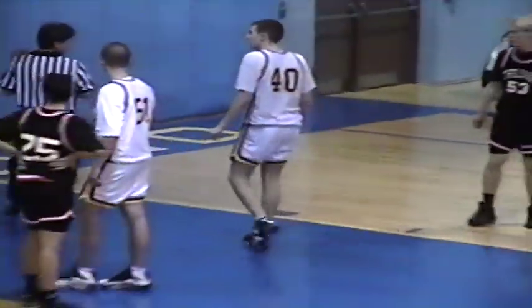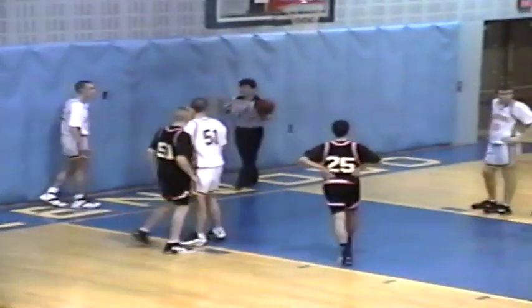And Yanks will go to the line shooting. No, he won't. No shooting, so he wasn't shooting according to the official.